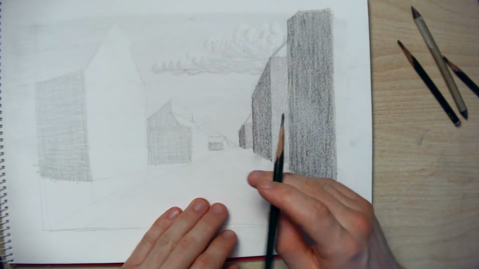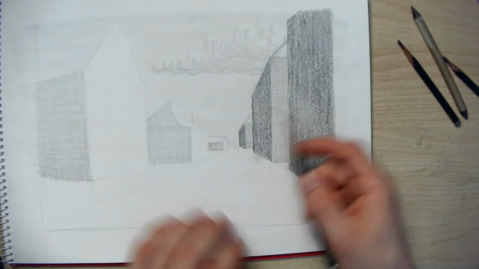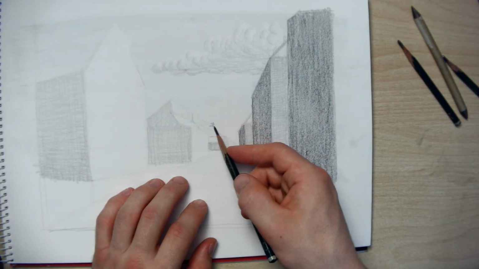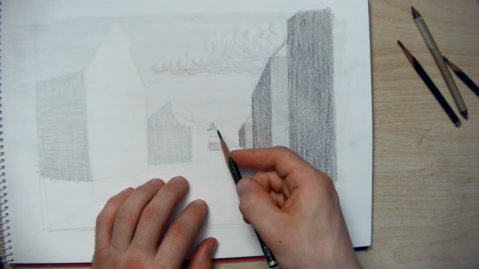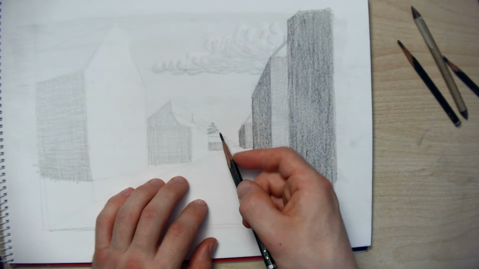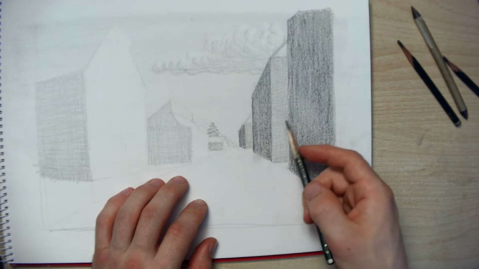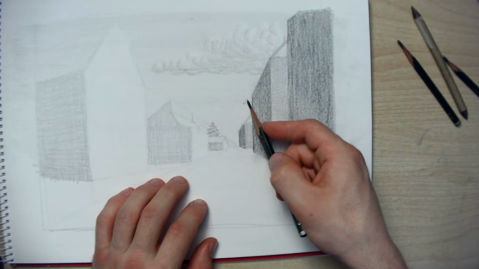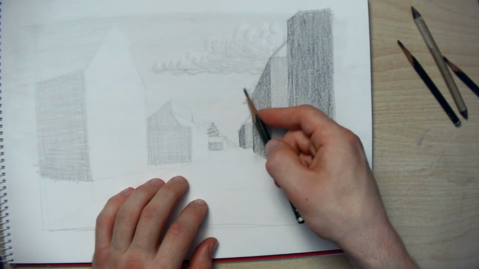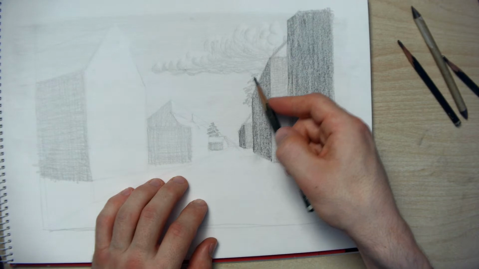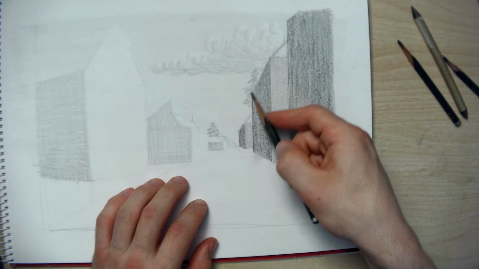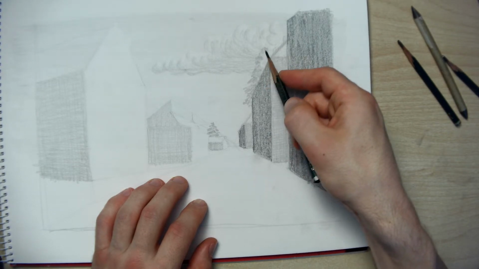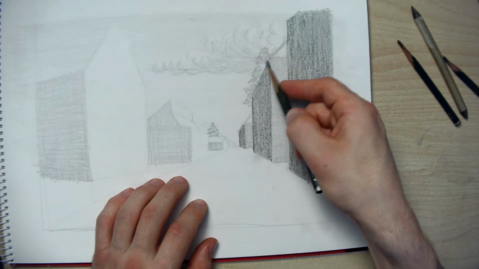So I'll take the HB pencil and just above those houses draw in a couple of leaves, maybe like so. Maybe something's poking out right here on this side. Also overlapping with the cloud right there.